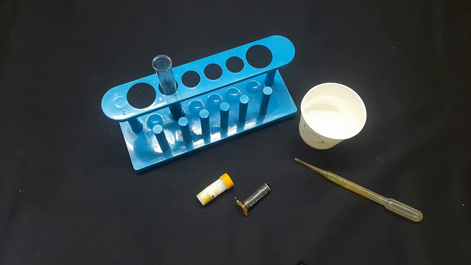Now your homework is that you have to check the presence of starch in at least 3 foods available at your home. Thank you.